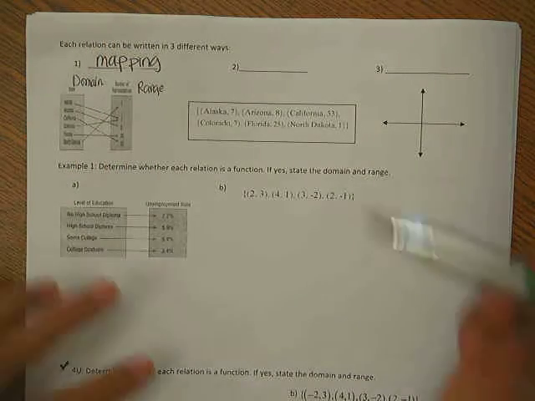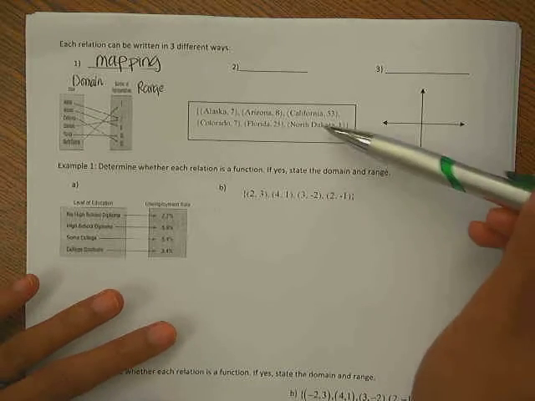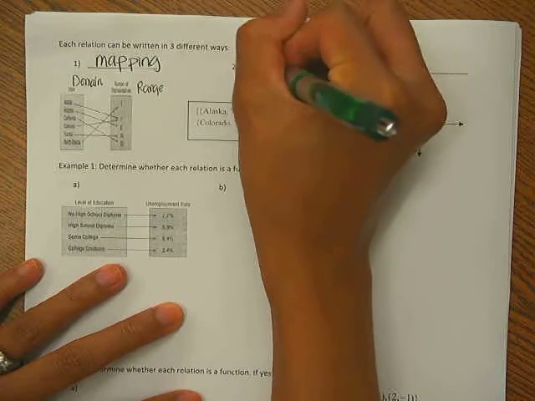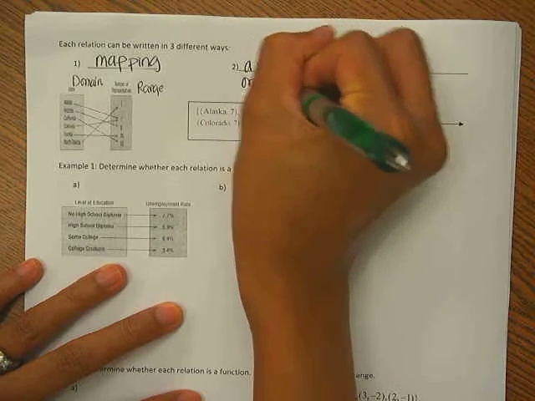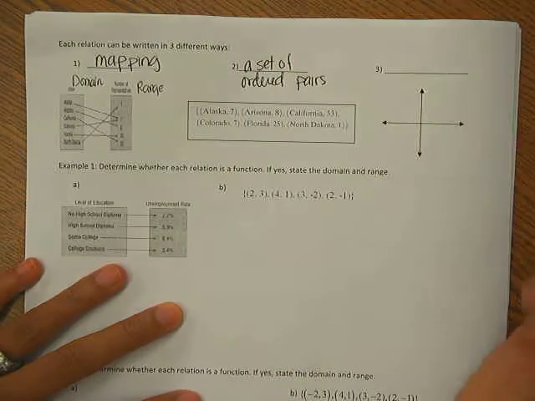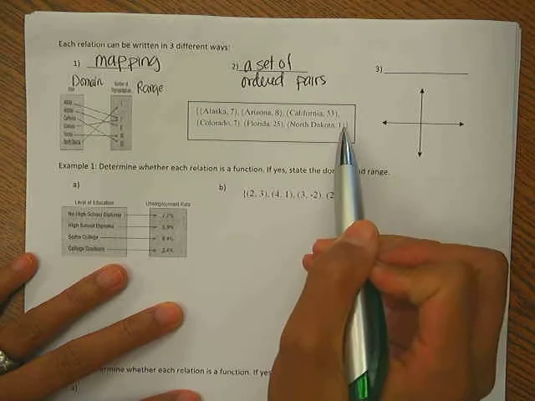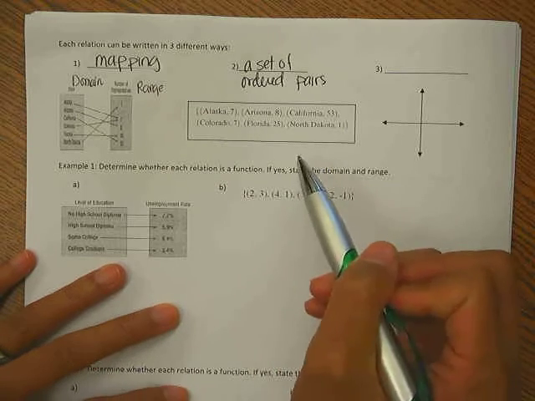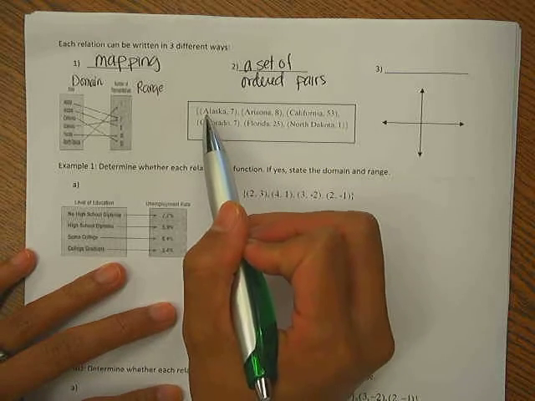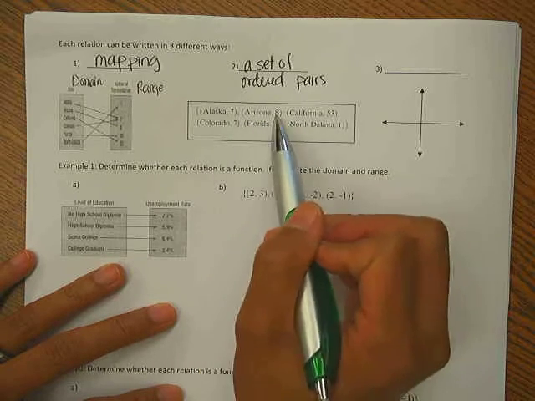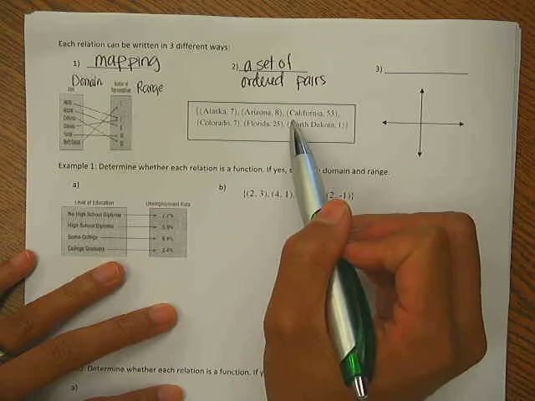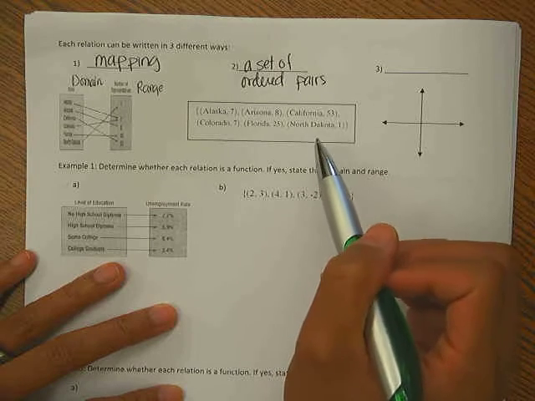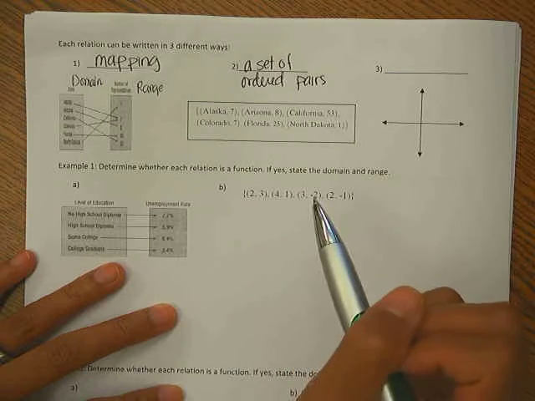The second notation or different way of writing is called a set of order pairs. You always have to use these wavy brackets here to denote that this is the set. There's nothing else that's going to go in here. And these are the order pairs because it's input, comma output, domain, comma range, or independent versus dependent. Your independent is always going to be your x. Your dependent is going to be your y.